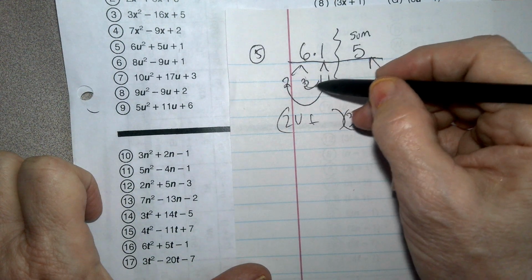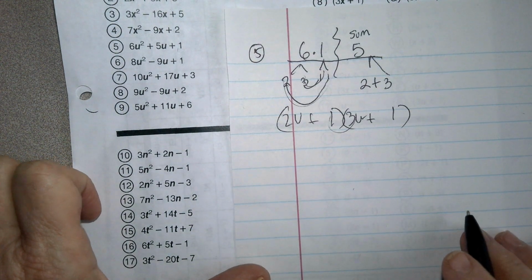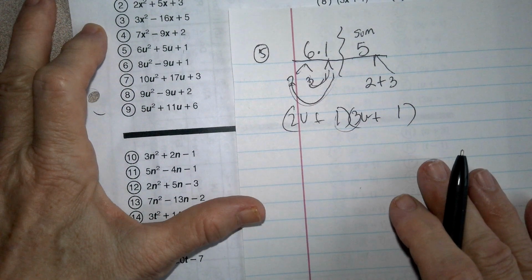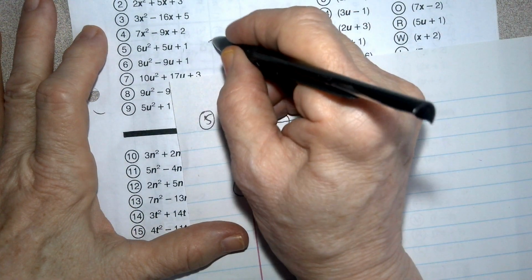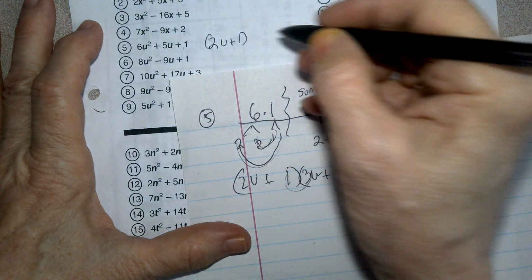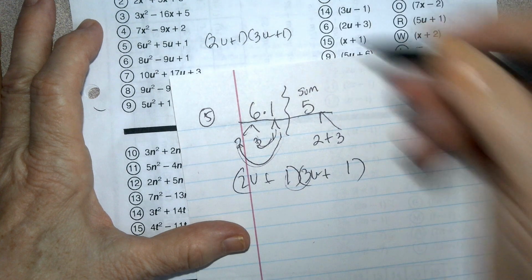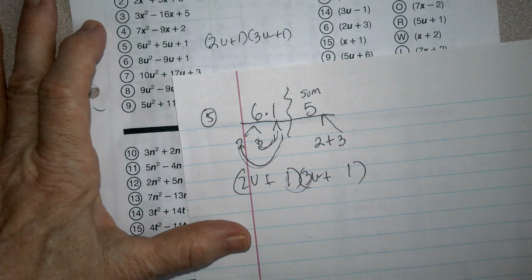And then the 3 was connected to the 1. And the 2 was connected to the 1. So that should be it right there. So I'm going to put that down, put 2U plus 1 and 3U plus 1. And let's see how you do this puzzle.